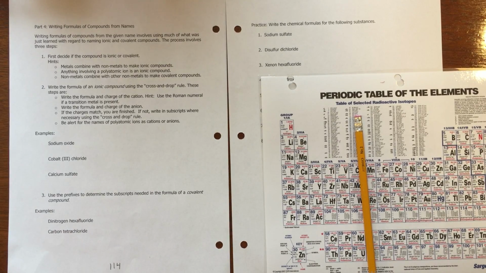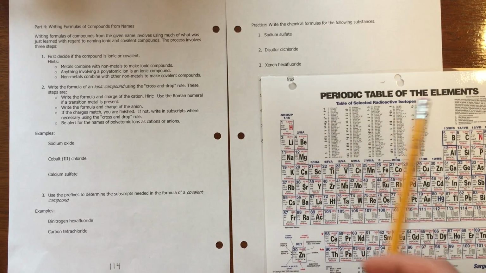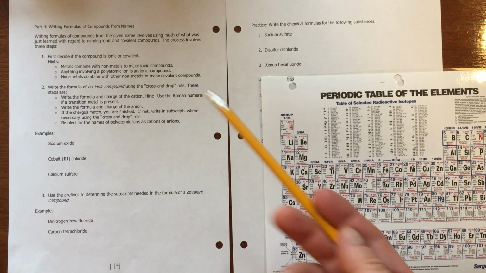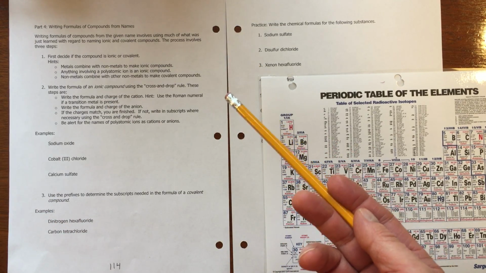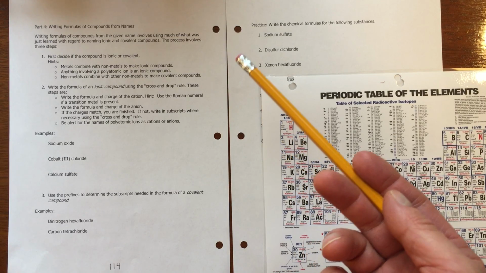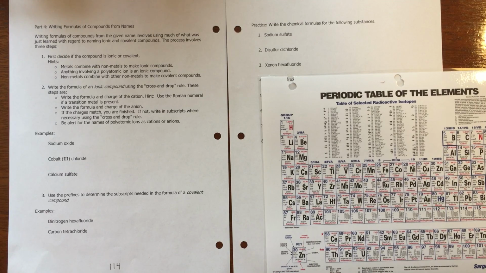Okay, last video for today. We're going to be writing formulas from the names. So until now we started with a formula and we wrote the name. We should be able to, since the names are unique for each compound, go from the name to the formula. So we're just doing the reverse.